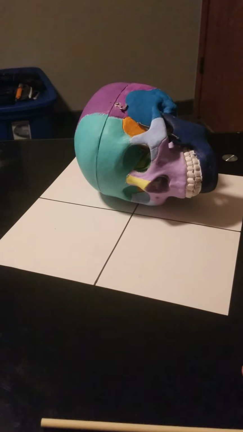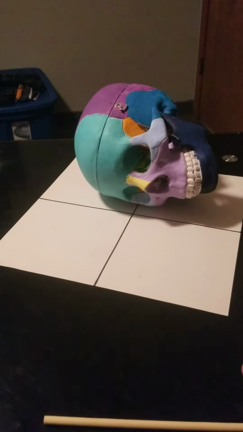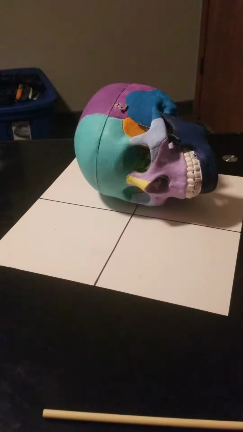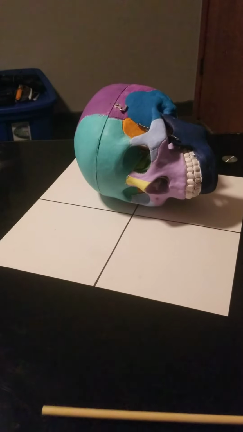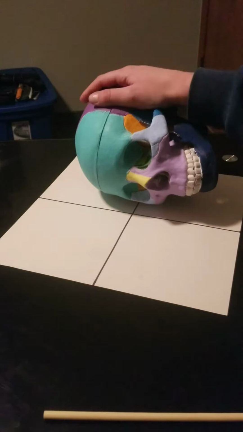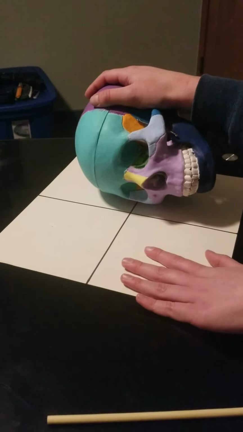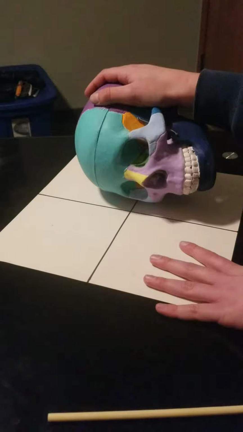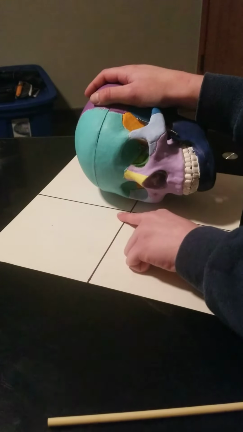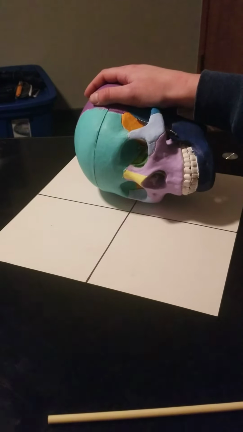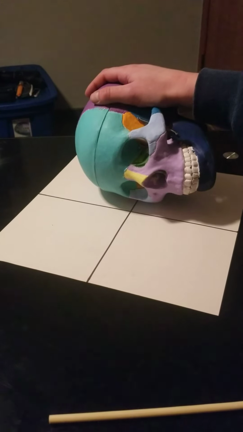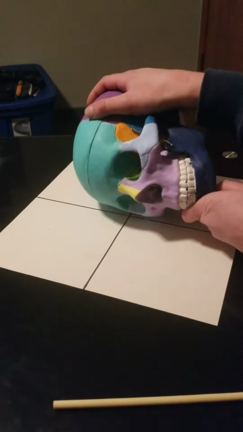For my next projection, I'm going to do the lateral orbits. For this projection, again, I'd want my patient in the anterior oblique position on a 10 by 12 crosswise IR. I'd want the affected eye closest to the IR, and I'd want to center my IR to the outer canthus of that affected eye, so right about there.